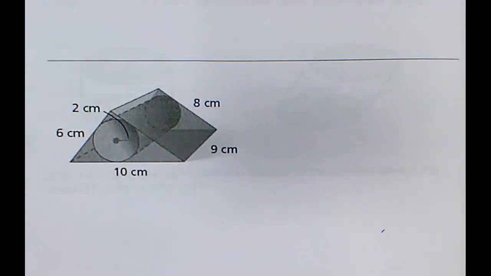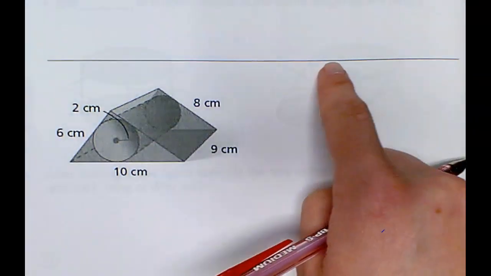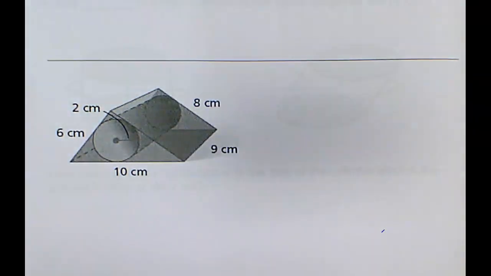So there's a couple different versions of a plan that you could come up with, but I want you to try and write something down. So pause your video and try and come up with a plan of how you're going to create the surface area of this composite figure.